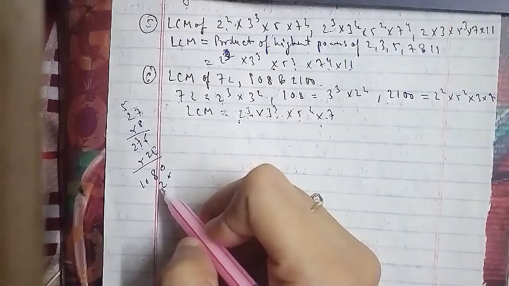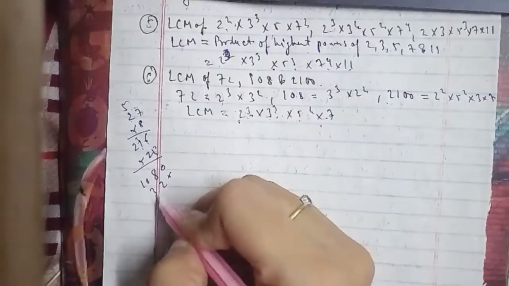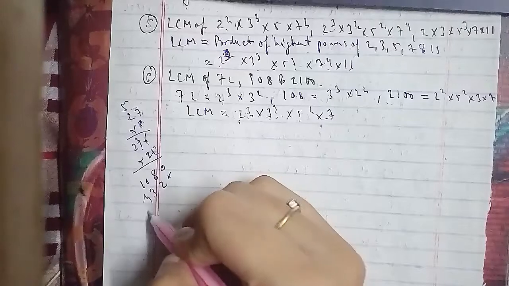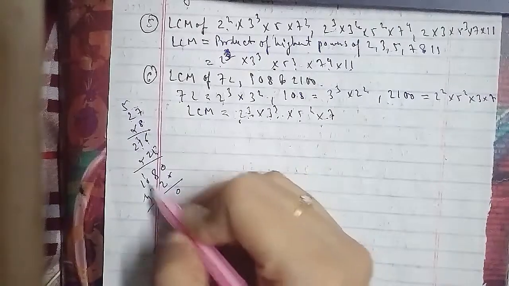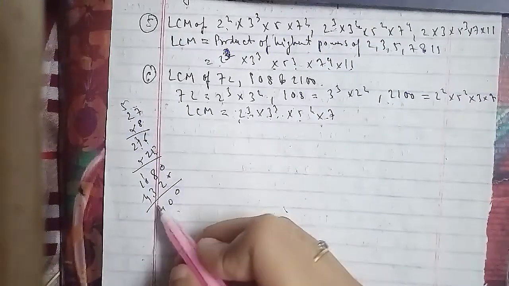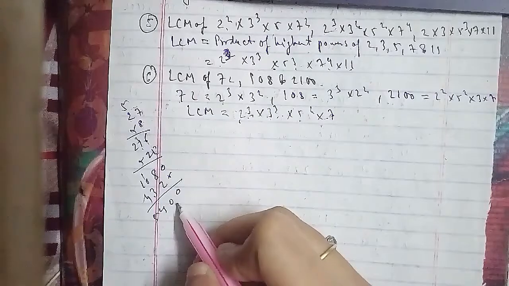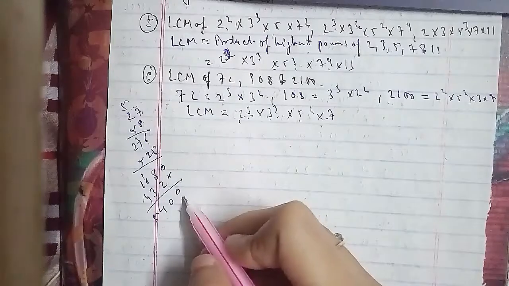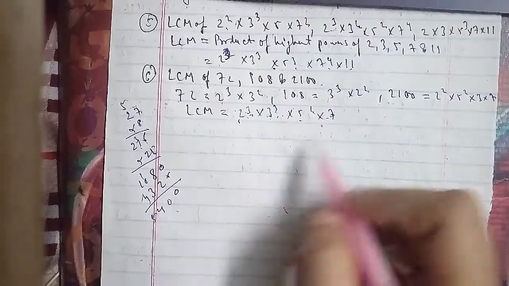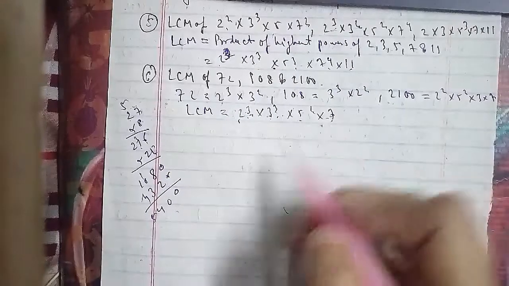Let's go ahead with the 7th question of the session, which is to find the LCM of 16, 24, 36 and 54. LCM of 16, 24, 36 and 54. So we go ahead with this.